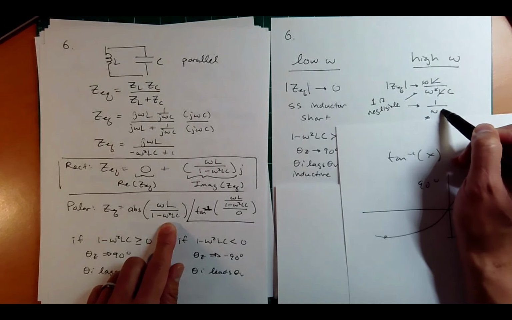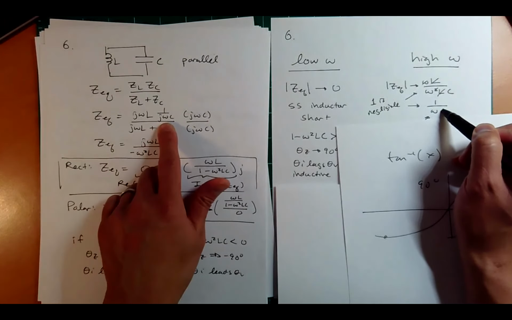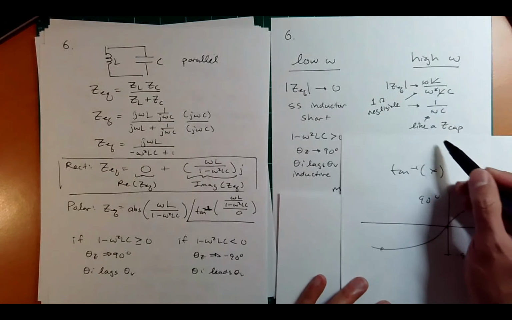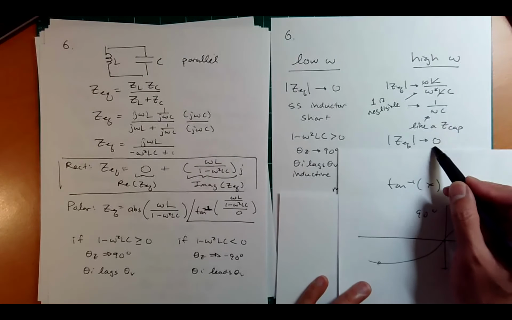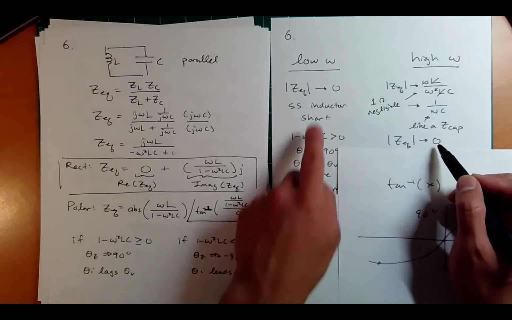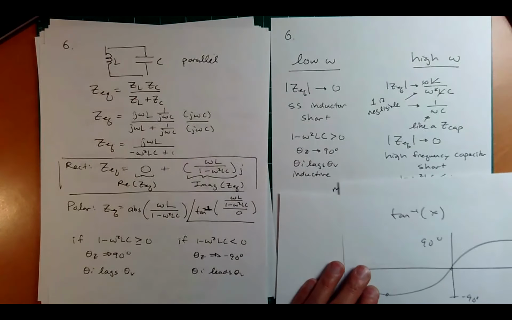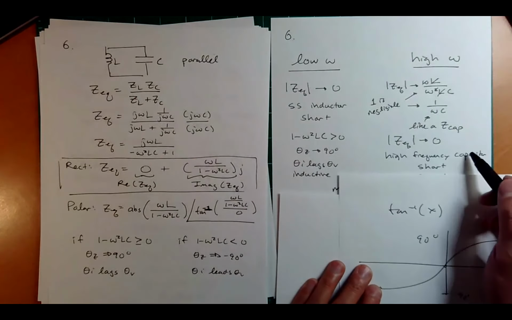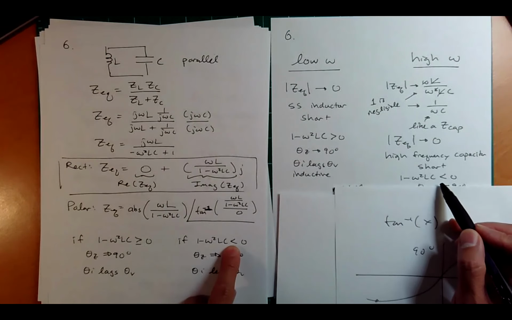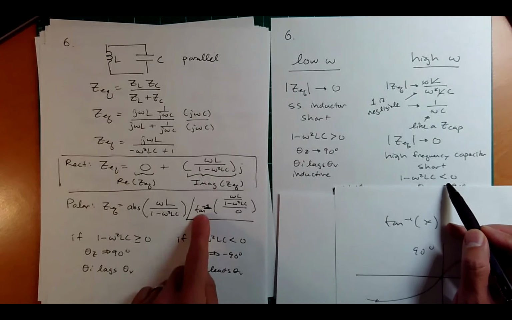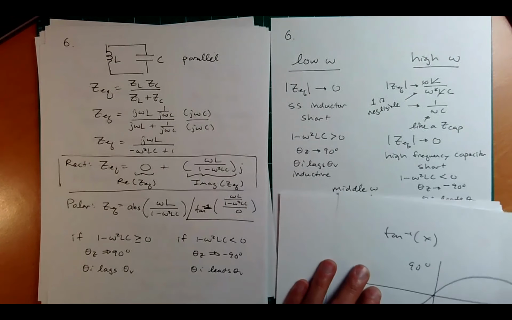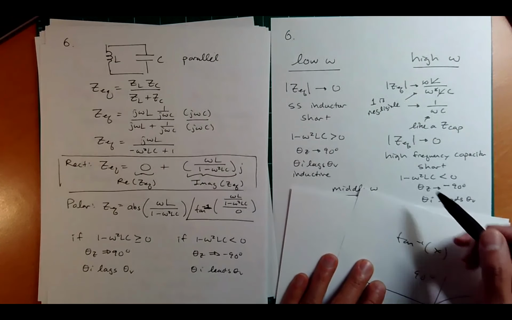We know what that is. That is the impedance of a capacitor. This is more capacitive. And again, as omega increases, we get it going to 0. So both of these are behaving like a short at very low and very high frequency. Now we look over here: as omega goes very large with that negative number, it definitely goes to the negative side, which means we get negative 90 for the phase, very much like a capacitor. Theta I leads theta V.